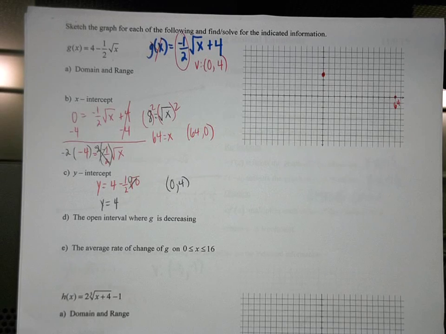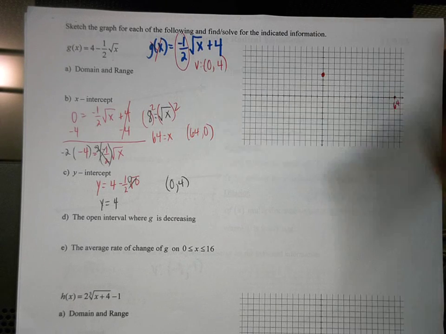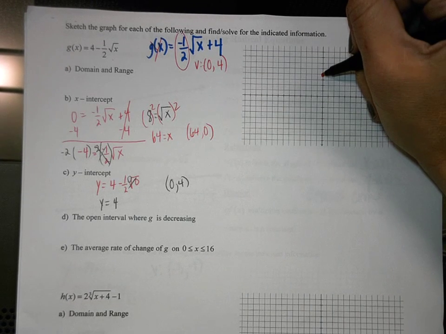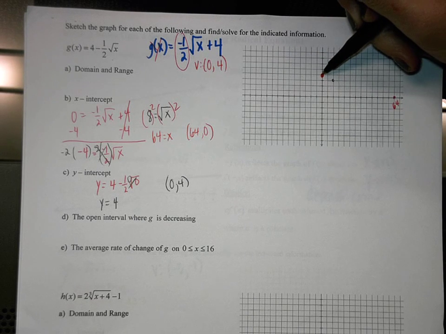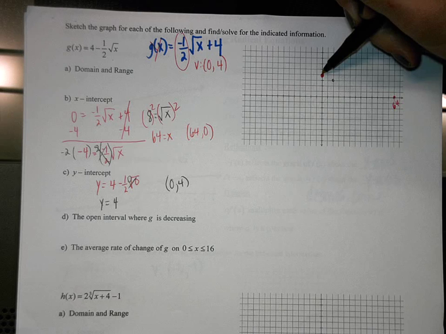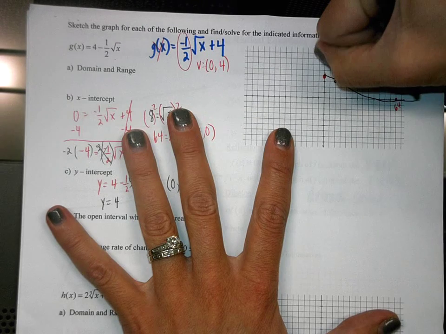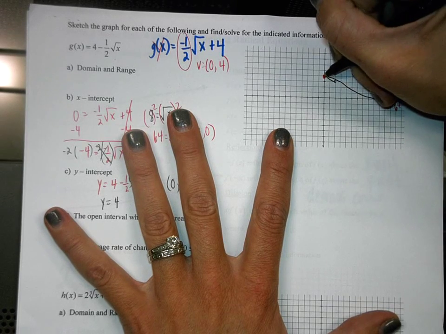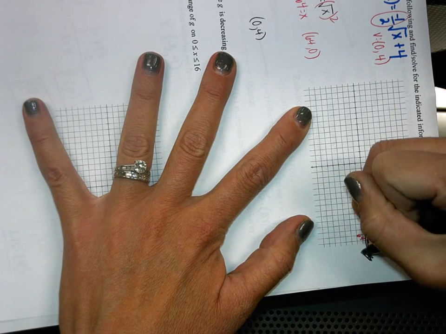We can go ahead and draw our curve. But if you wanted to, our a value gives us an idea of how it's going. Even though it's not exact, it's going down 1, right 2. But just remember that's not perfect. Anyways, you guys get the idea here. If you can draw better than me, that's better. Okay, so our graph kind of looks like that.